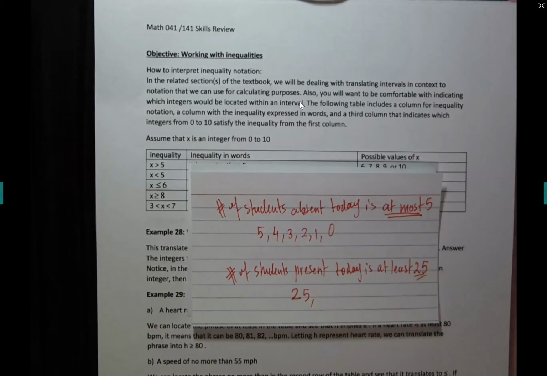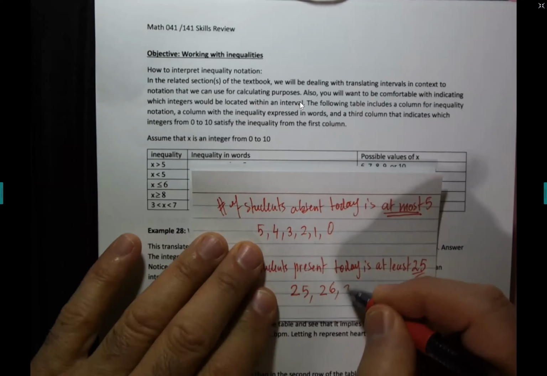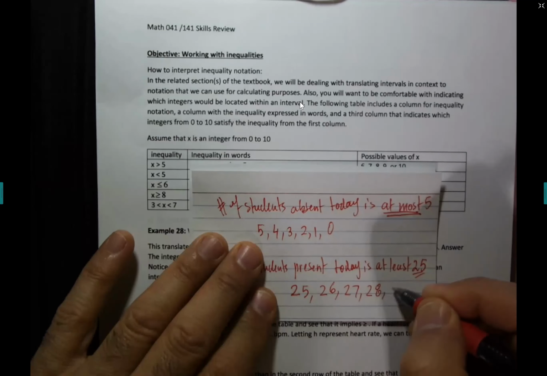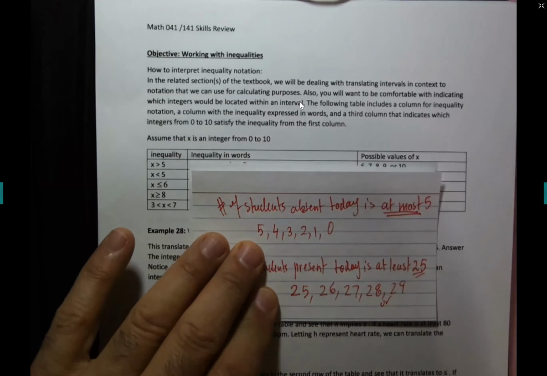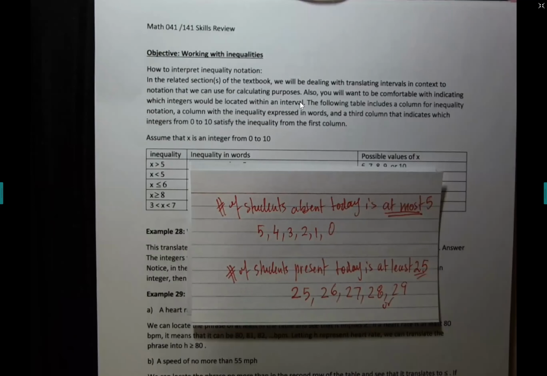At least 25 includes the 25, and at most 5 includes the 5. At least 25 means 25 or more. So it could be 25, 26, 27, 28 or 29. I can't go beyond 29 because that's my class capacity. So this is what at most means. This is what at least means. Less than, more than, and exactly. You're going to see this wording a lot today, and that's why I want you to become familiar with it.